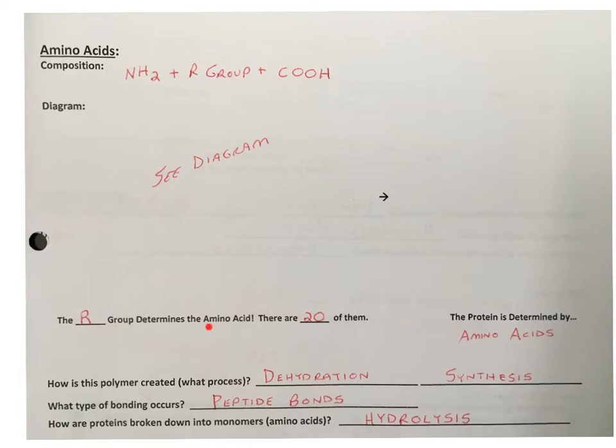Again, the R group determines the amino acid, and the protein is determined by the different amino acids and how they come together. As always, we're going to draw a diagram in a minute that's going to go right here, and you're going to write really small so you can fit the monomers over here and the polymers over here. But when we create a bond, we're going to do dehydration synthesis. The type of bonding here has a different name, it's called a peptide bond, okay? And if we were to go the opposite direction, we would do hydrolysis, okay? And that's that.